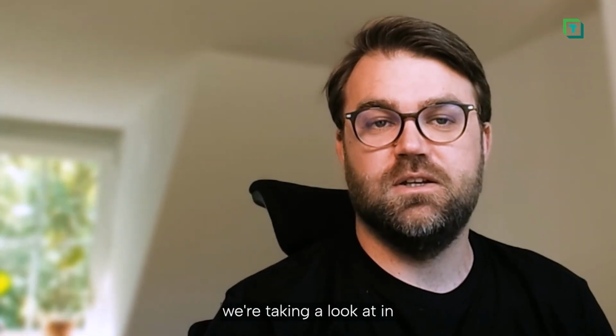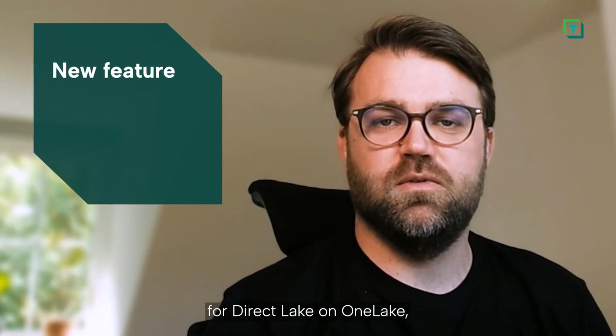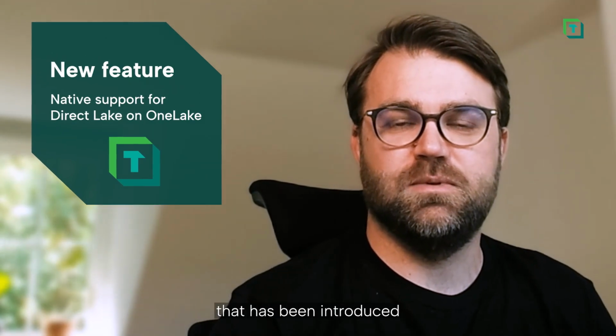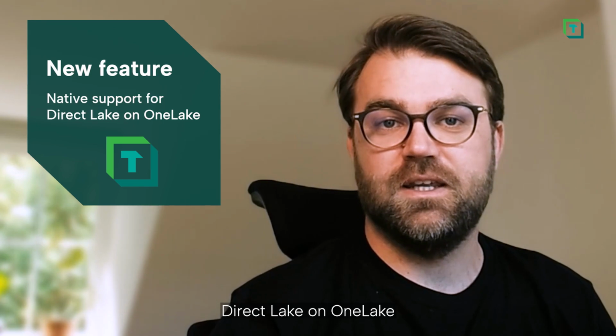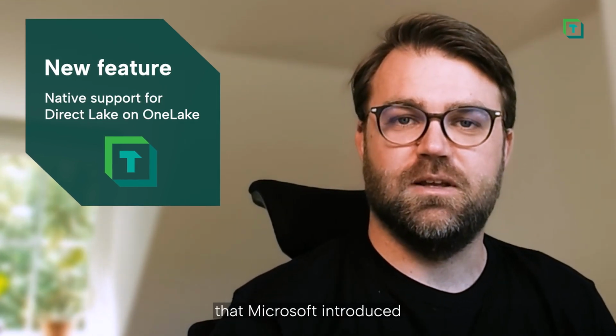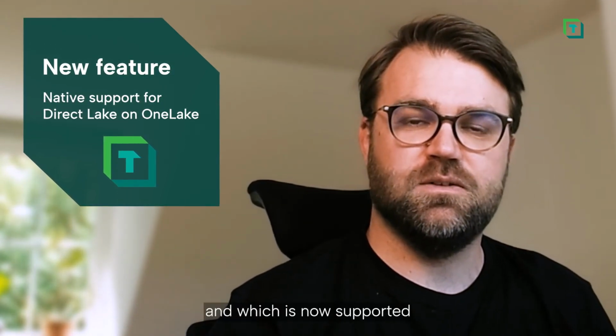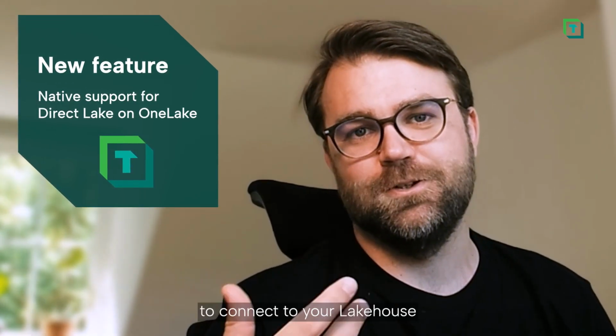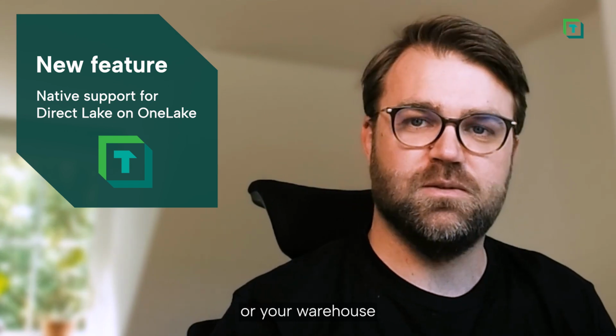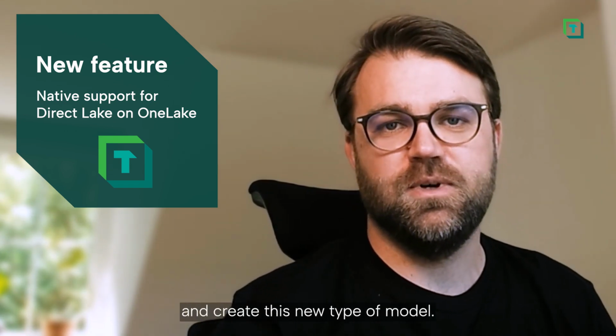The first feature we're taking a look at in this video is the native support for DirectLake on OneLake that has been introduced in Tabular Editor 3.22.0. DirectLake on OneLake is a new storage format that Microsoft introduced and which is now supported in Tabular Editor 3. We've made it straightforward to connect to your lakehouse or your warehouse in your Fabric environment and create this new type of model.